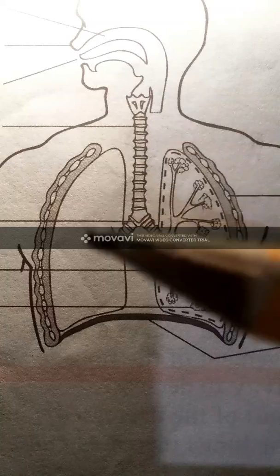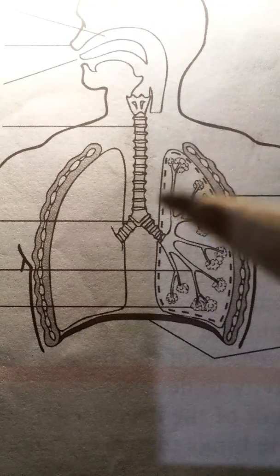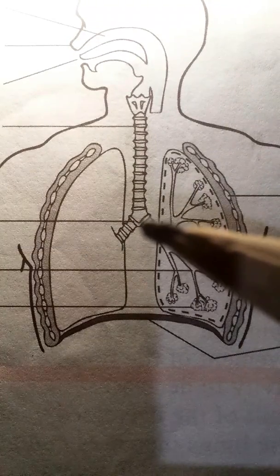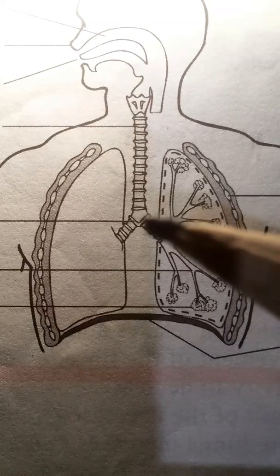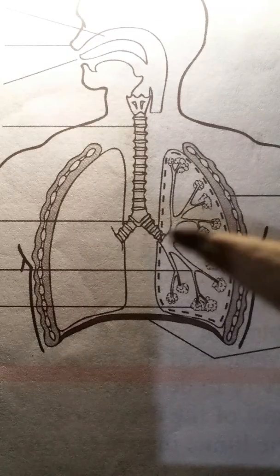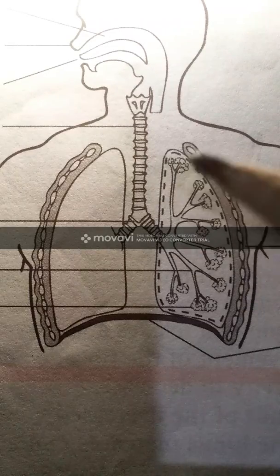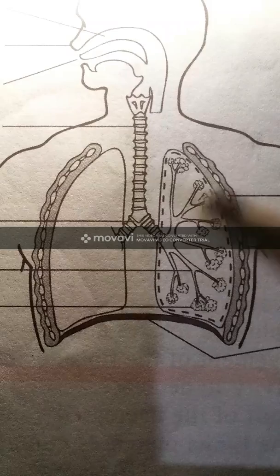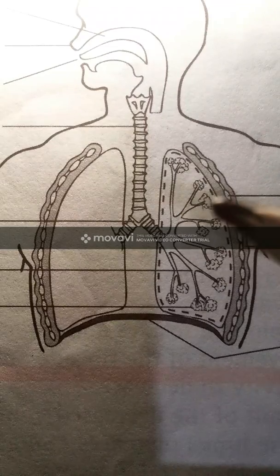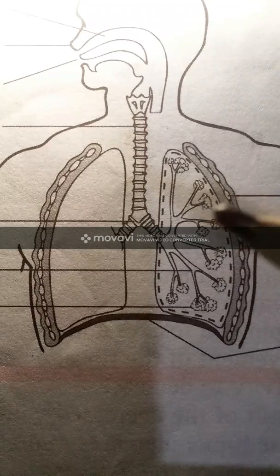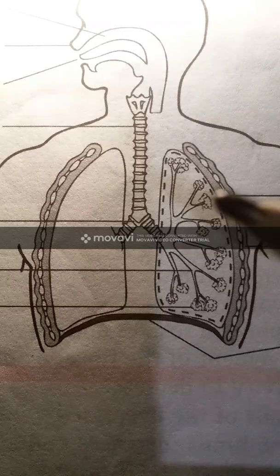So once that has been done, the air is now going to go to the bronchi, both the bronchus on this side and the bronchus on the other, and then from the bronchus air will go to the alveolus, or in plural, the alveoli.